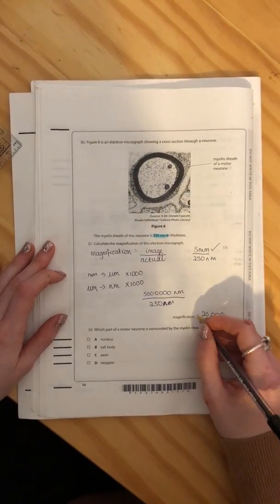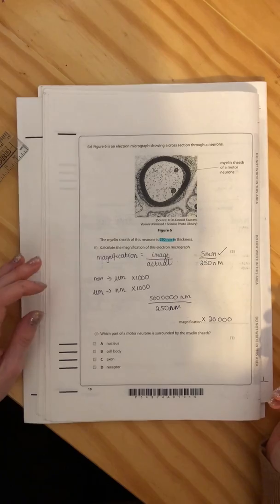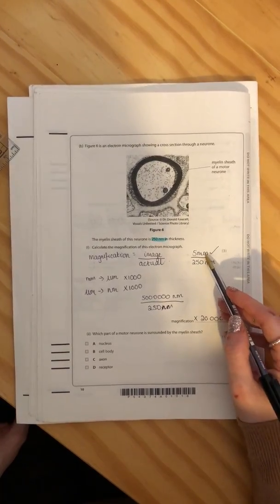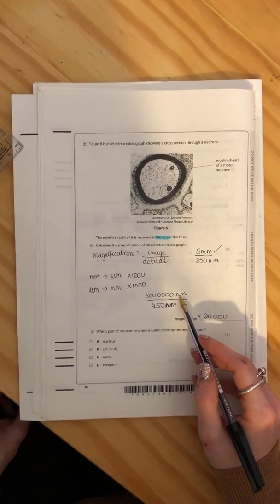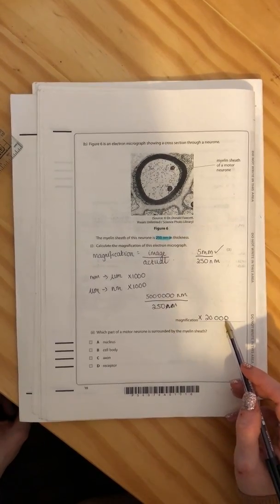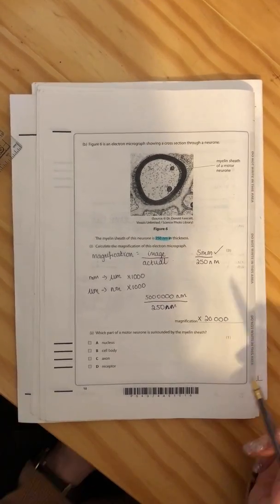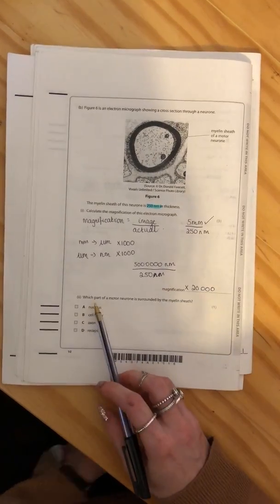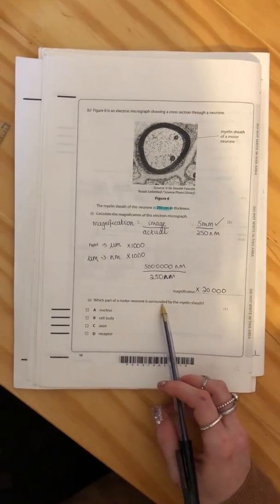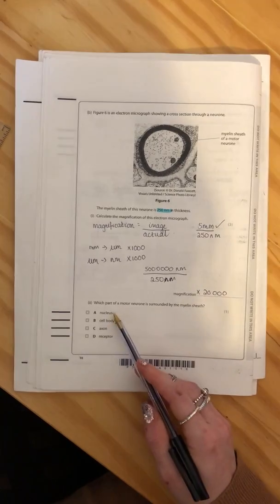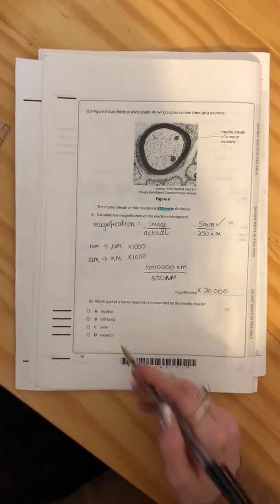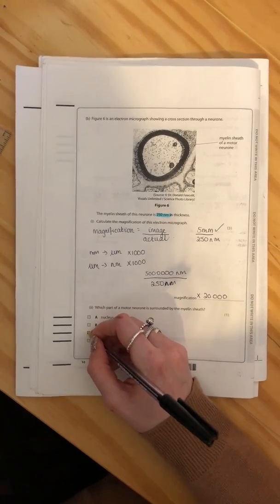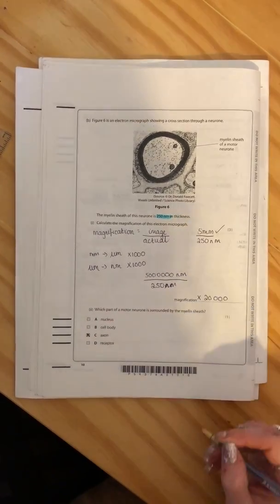And when you do that sum, you will get 20,000 times magnification. All right, and that's for 3 marks. You get 1 mark for measuring 5 millimeters, 1 mark for converting millimeters into nanometers, and then the 3rd mark for the calculation. The last part then, which part of a motor neuron is surrounded by the myelin sheath? You've got the nucleus, the cell body, the axon or the receptor. The myelin sheath surrounds the axon, which is the sort of long tail part of the neuron.